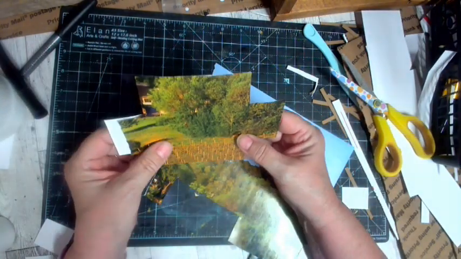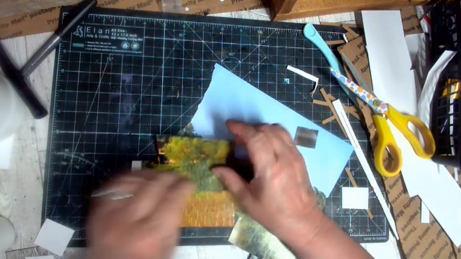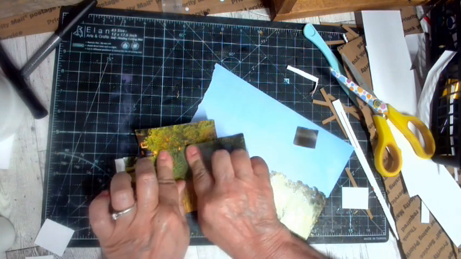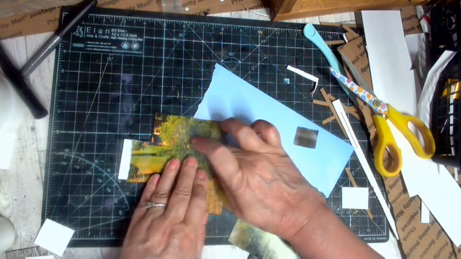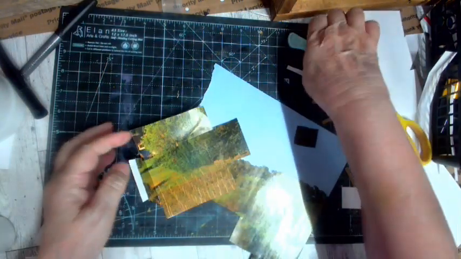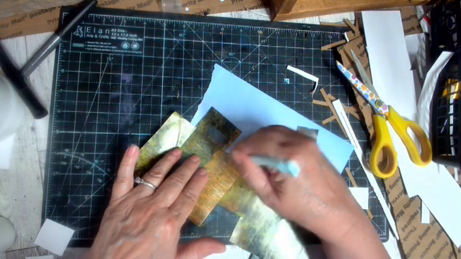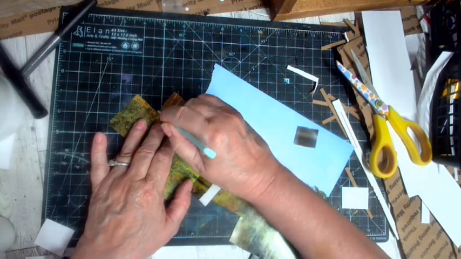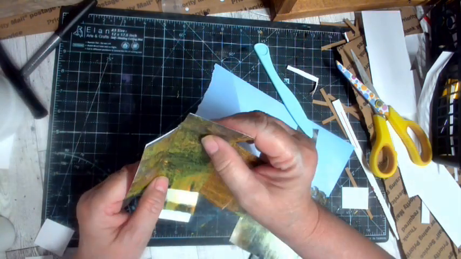So now you see we have this 3D view. I just want to make sure that that's stuck down good. And then we can score it a little better. Oops, I scored it too much there. It's okay. You really won't see much of it.